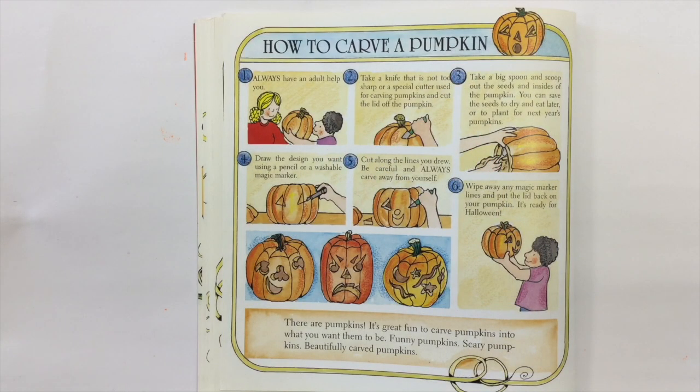How to carve a pumpkin. Number 1. Always have an adult help you. Number 2. Take a knife that is not too sharp or a special cutter used for carving pumpkins and cut the lid off the pumpkin. Number 3. Take a big spoon and scoop out the seeds and insides of the pumpkin.